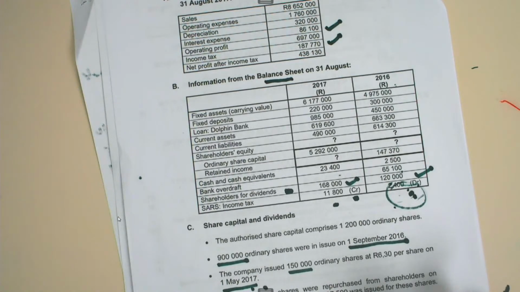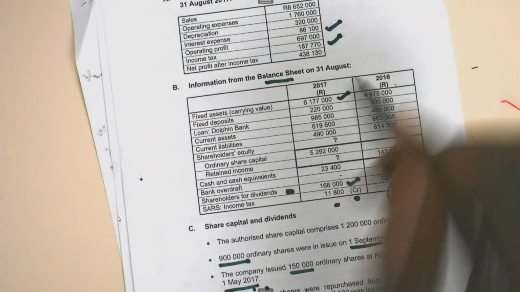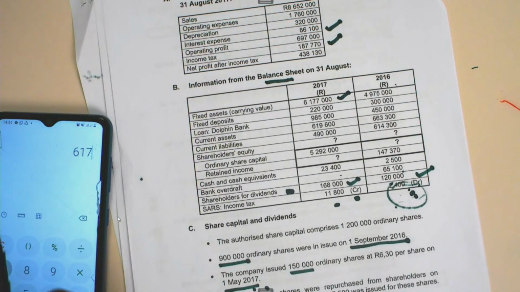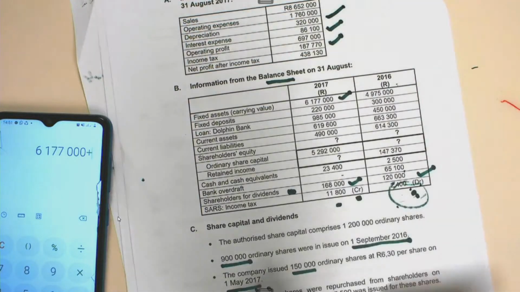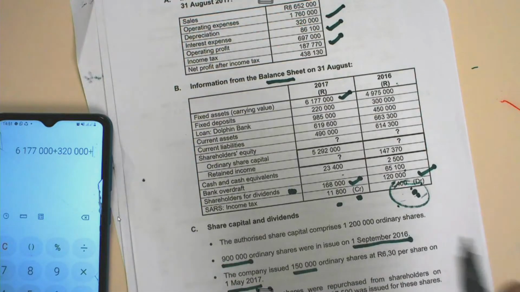Now, we are going to say balance at the end of fixed asset, which is 6,177,000, plus the depreciation, which is going to be 320,000, plus the disposal.